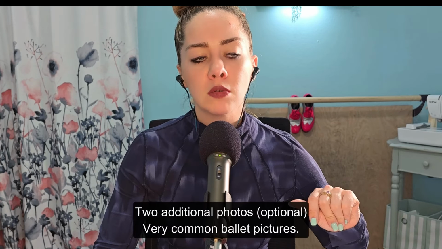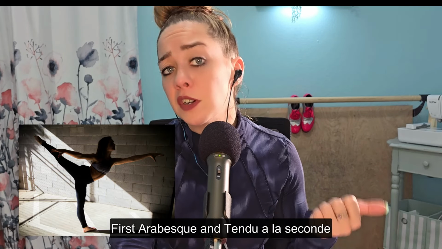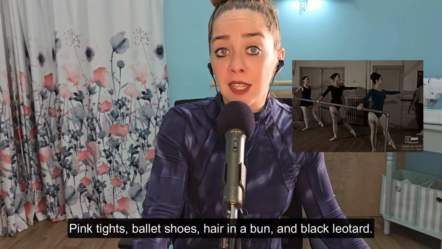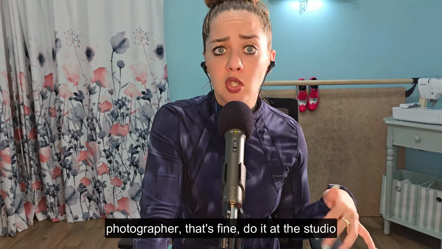The next thing that you probably want to do, but look at your requirements, is the two common ballet pictures: a first arabesque and a tendu à la seconde. Dress like a ballerina and take these two pictures. Now, if this isn't with your professional photographer, that's fine. Do it at the studio.